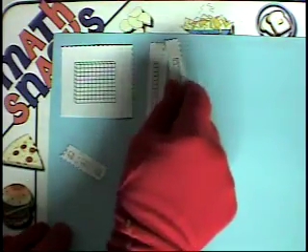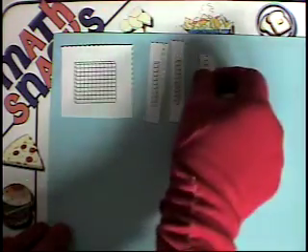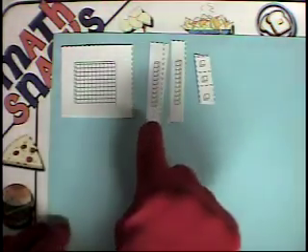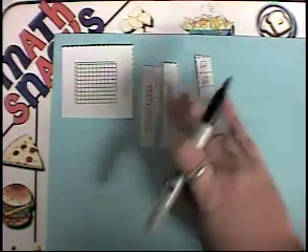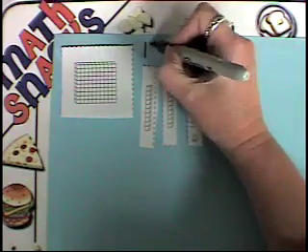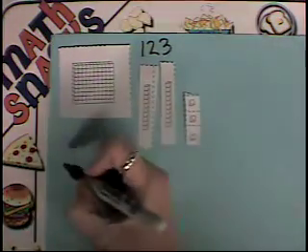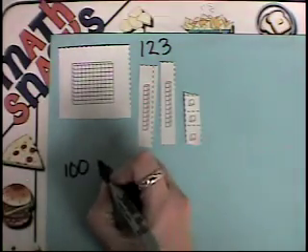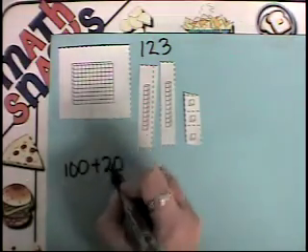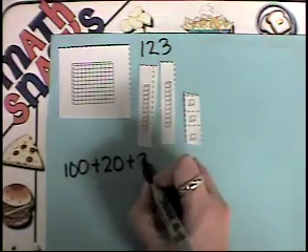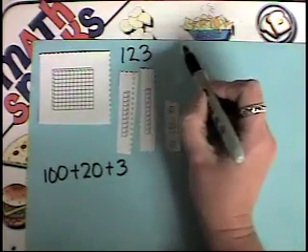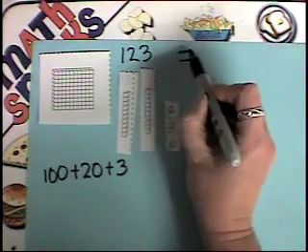So I'm going to rearrange, because that might make it easier for me. This is the tens place, and this would be the ones. So I have 123. I'm going to write it up here. And how do we write that in expanded form? 100 plus 20 plus 3.